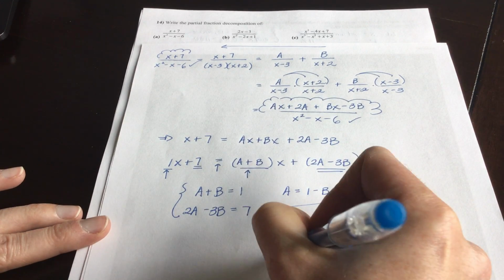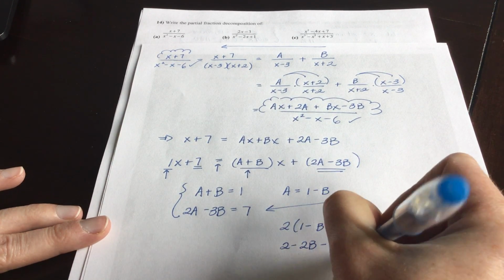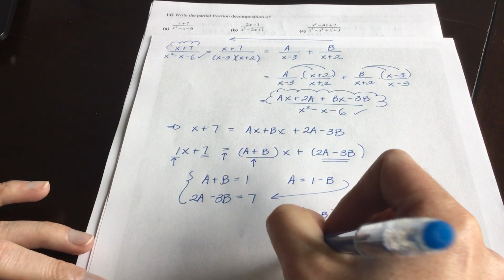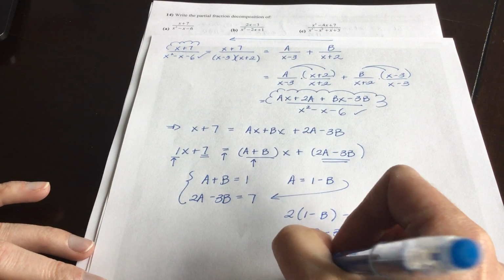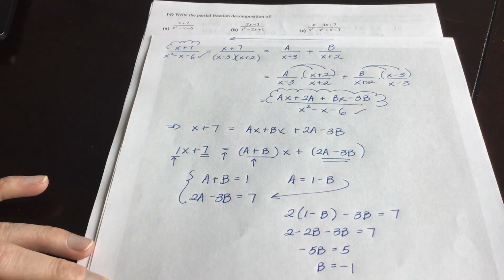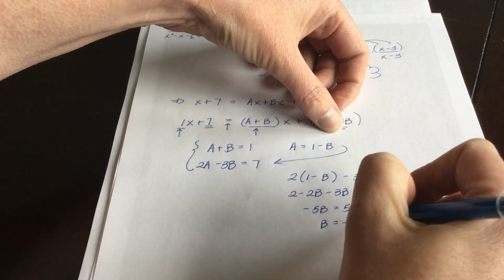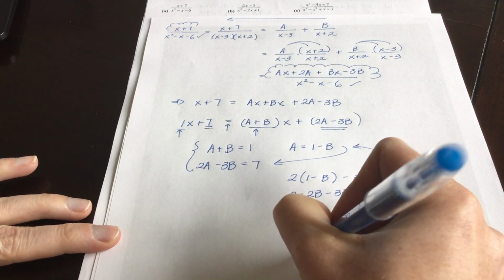So you'd have 2 minus 2B minus 3B equals 7. So you'd have negative 5B equals, I'm going to subtract the 2 over, 5, so B is equal to negative 1. Okay, so now that you know B is negative 1, you could back substitute that in, right there. So that means A must equal 2.